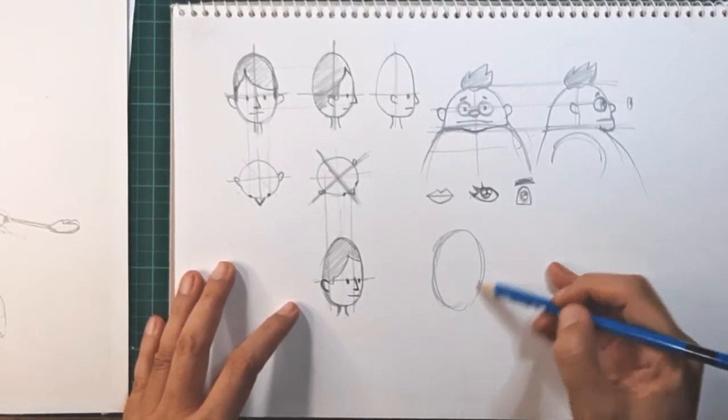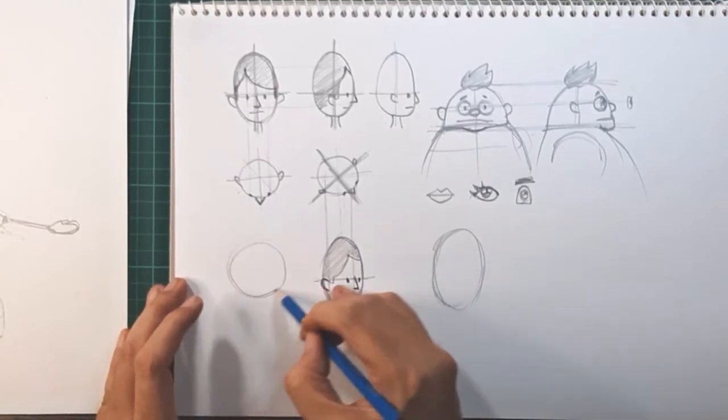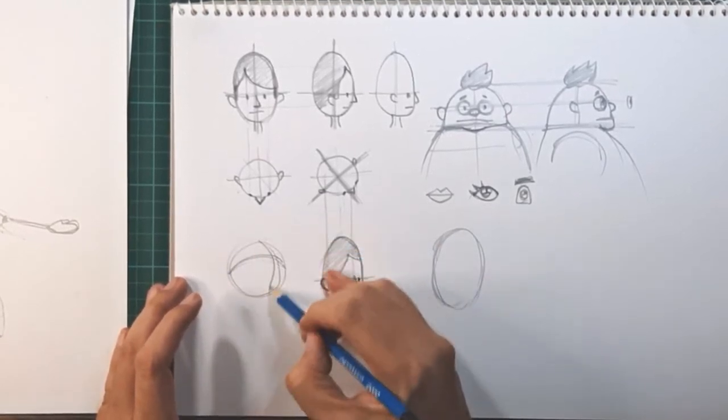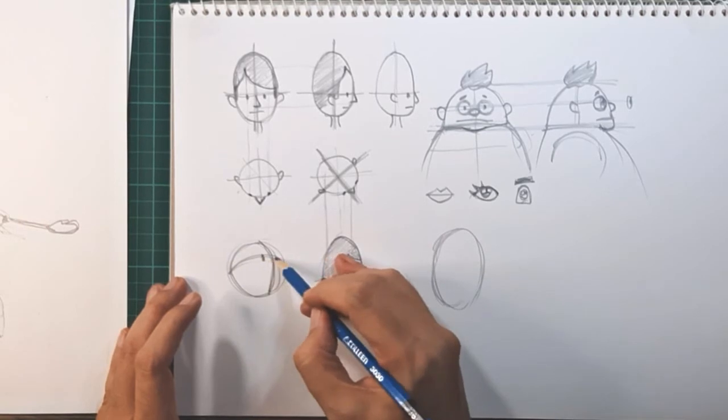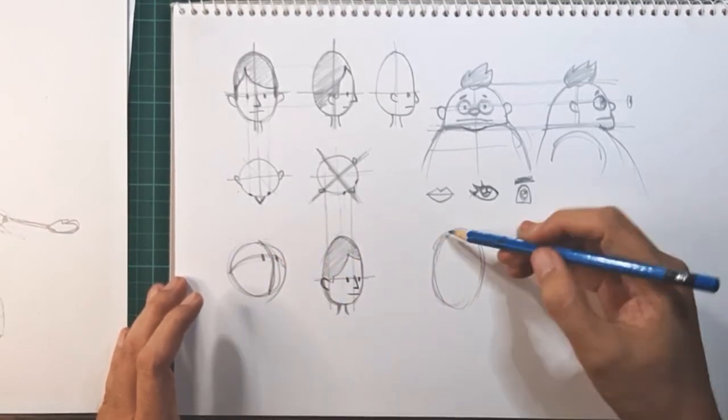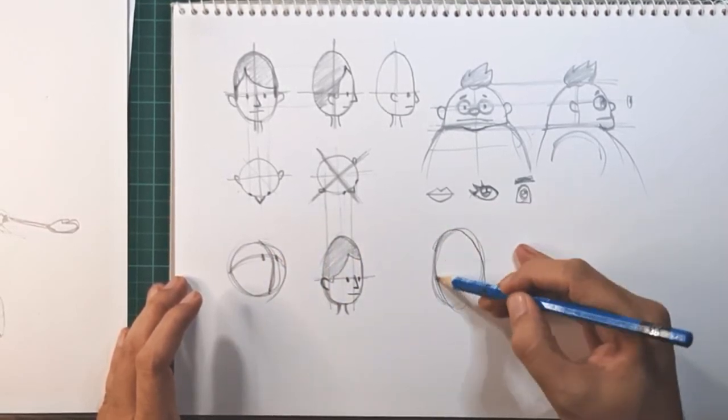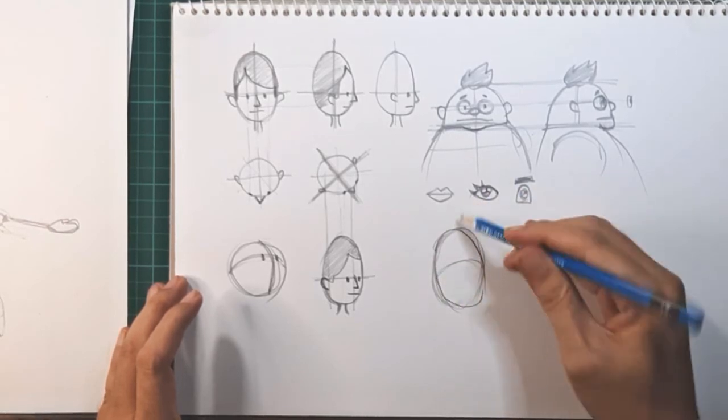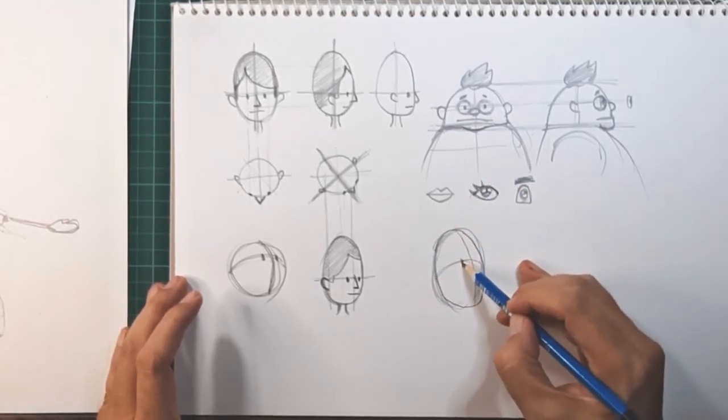So if I'm going to do that sphere from another angle, let's say this is looking up, then you know more or less how to do that in 3D.